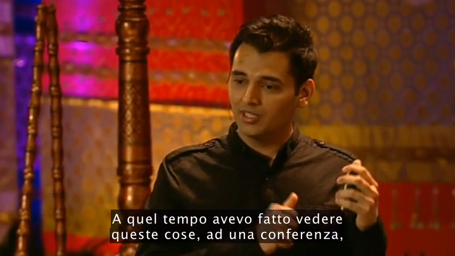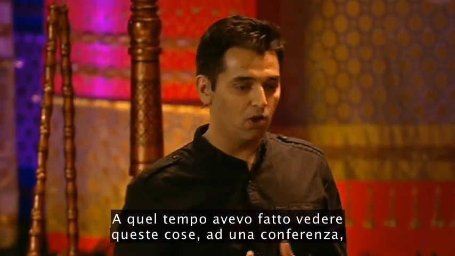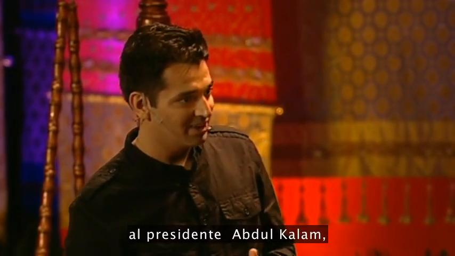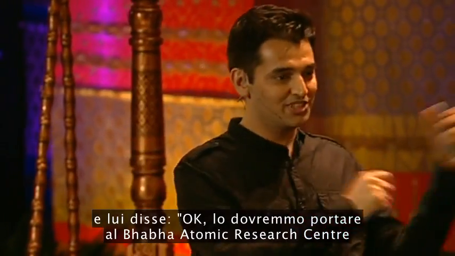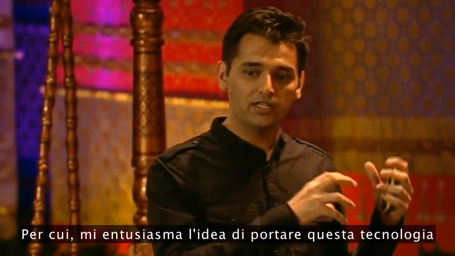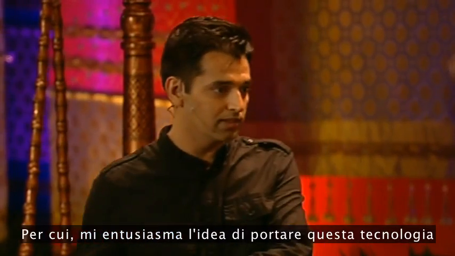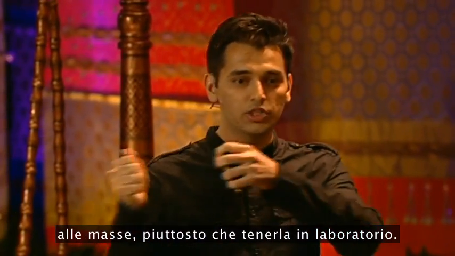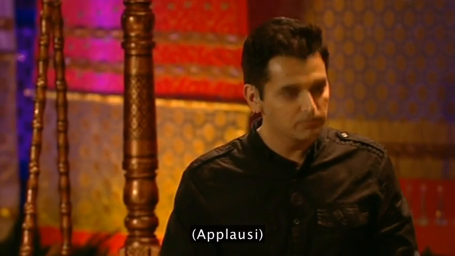So I showed that in one of the conferences to President Abdul Kalam at that time. And then he said, okay, we should use this in Bhabha Atomic Research Center for some use of that. So I'm more excited about how I can bring the technology to the masses rather than just keeping that technology in a lab or environment, something like that.